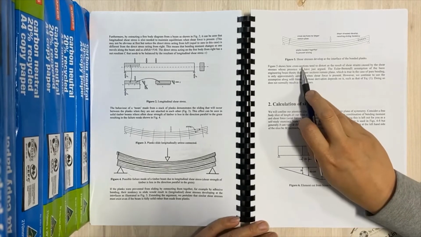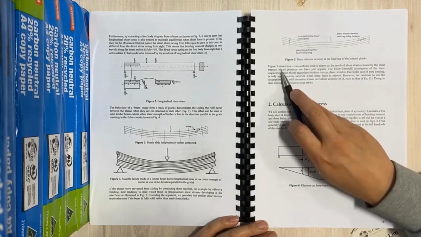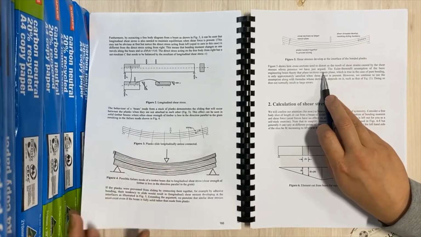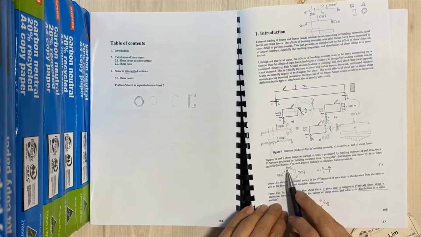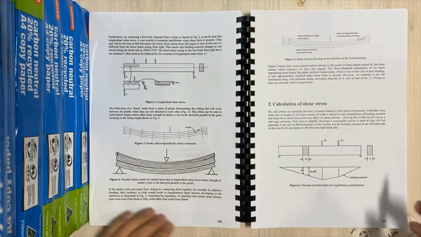So figure 5 shows how the cross-section tends to distort as a result of the shear strains caused by the shear stresses, whose presence we've just argued needs to be there. We can argue that it needs to be there from the complementary shear stresses that you would know from Civil 210.